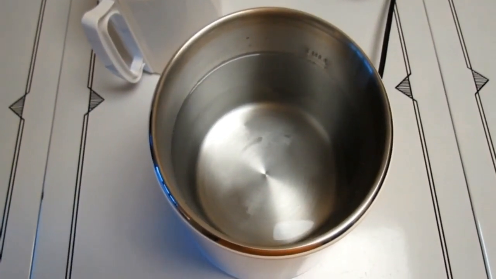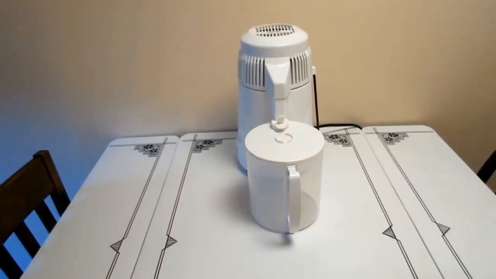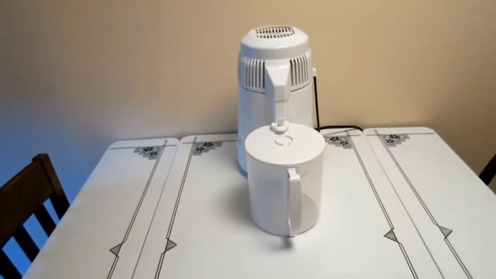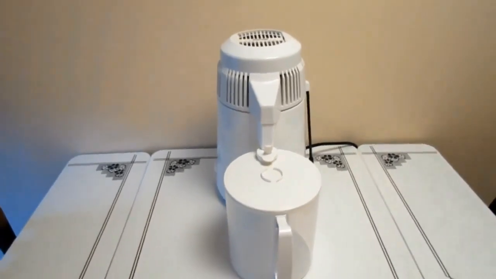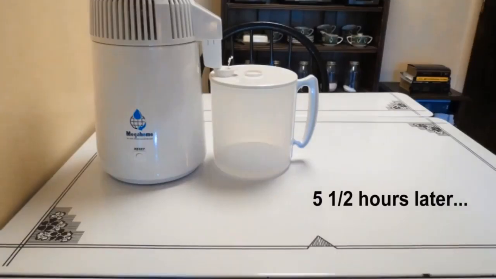Now I bought a water distiller mainly because Akron adds fluoride to its drinking water. And fluoride is a known poison. It's toxic, causes bone cancer and other diseases.